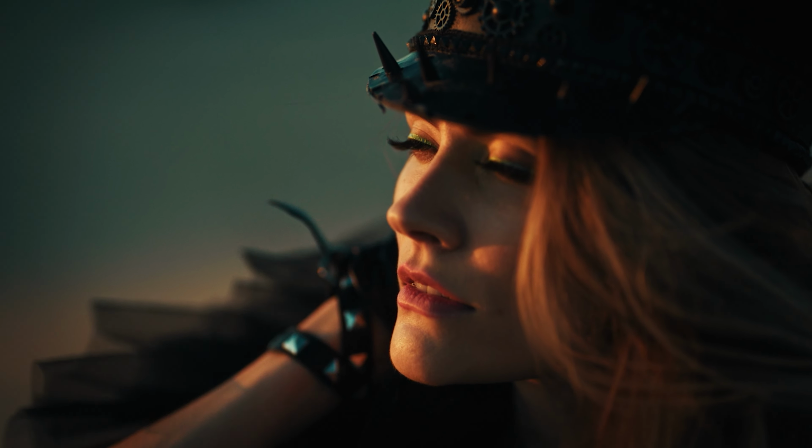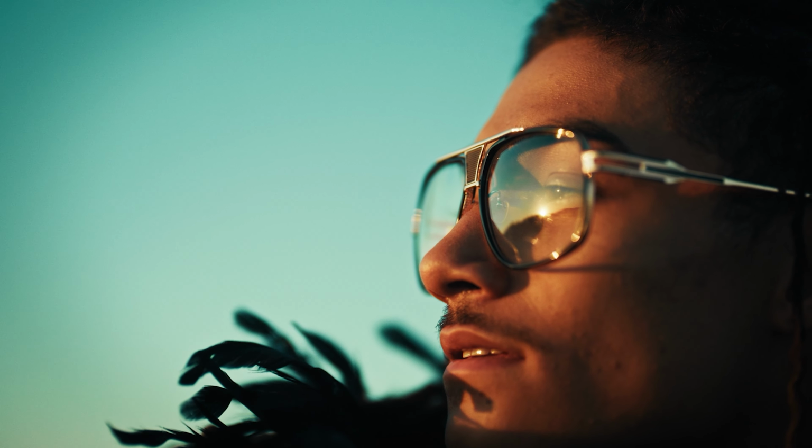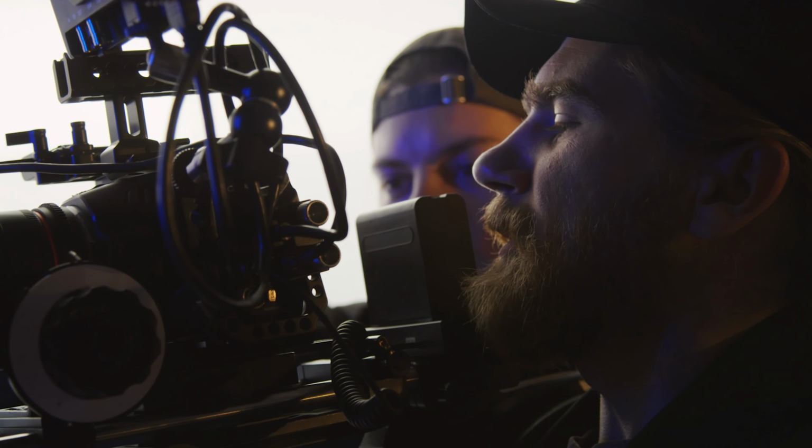Check out these two shots. One was filmed on a pricey, top-tier professional camera, and the other was captured on just a smartphone. Pretty wild, right? Want to shoot videos like these yourself? Stick around because I'm about to break it all down for you in 6 simple steps.